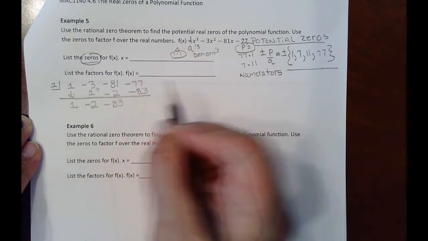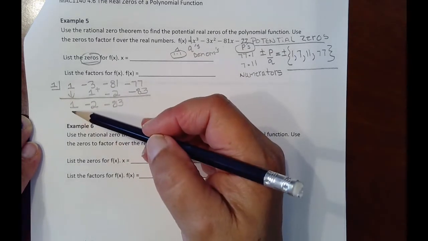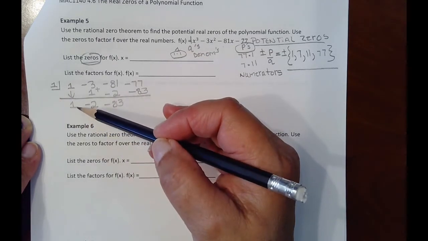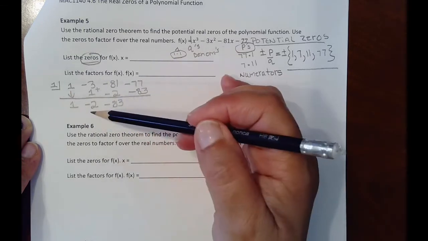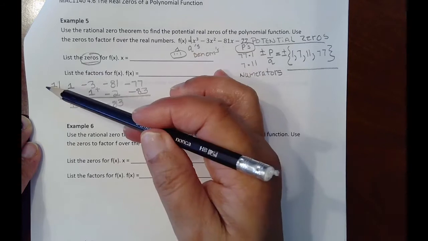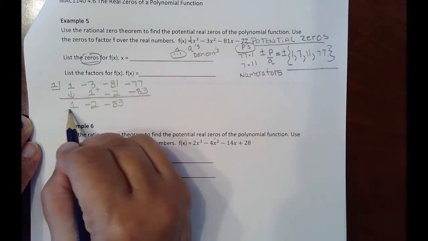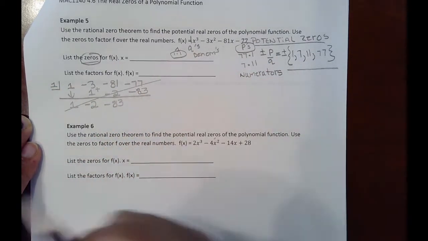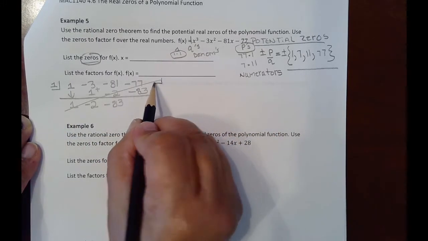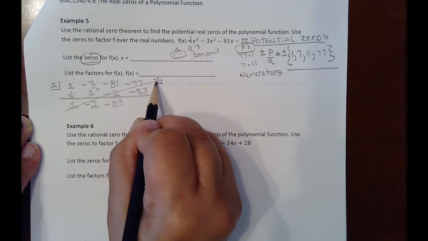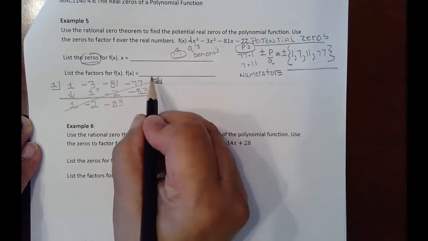Okay, and we can check that arithmetic real quick. We brought down the 1. We went 1 times 1 is 1. Brought it up here, added these up, got -2. 1 times -2, brought it up here, got -83. So you see you're not going to zero out there, so you might as well just stop. Let's try again. This time we'll use -1. Okay, so you have -1.